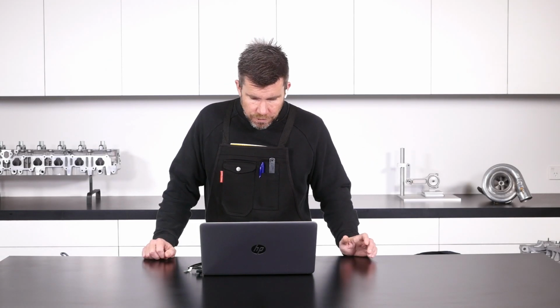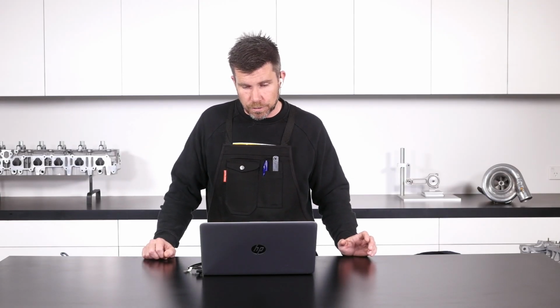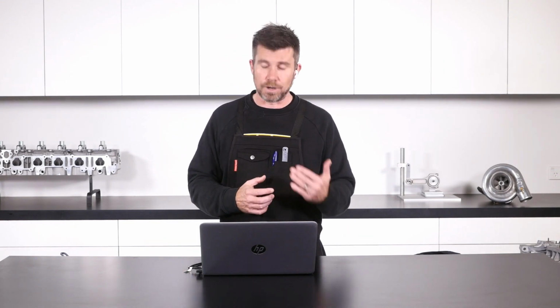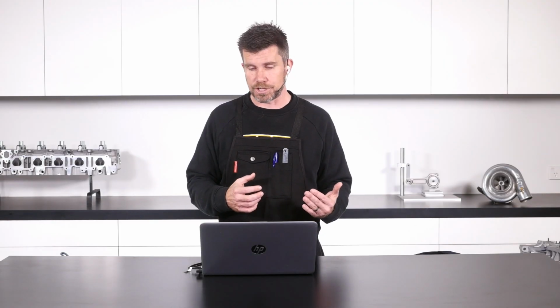Barry's asked, from your experience, what effect have you seen on exhaust manifold back pressure if you increase the turbine wheel size but kept the turbo housing AR the same? Definitely, if you go to a larger turbine wheel, you're going to see your exhaust manifold back pressure drop.